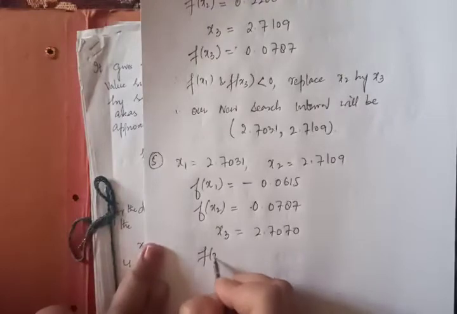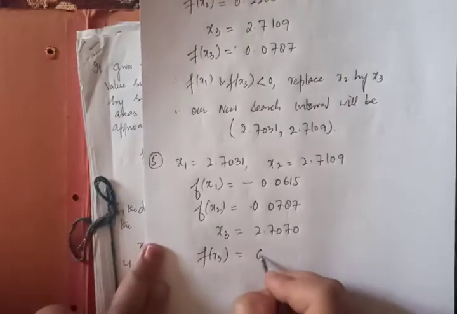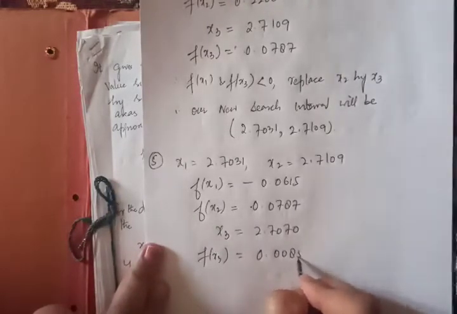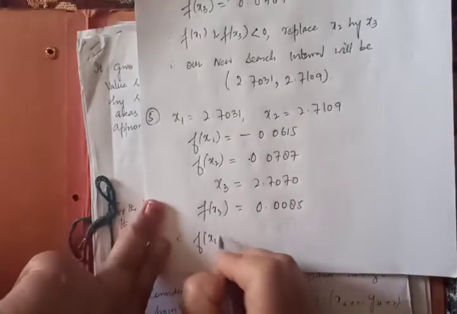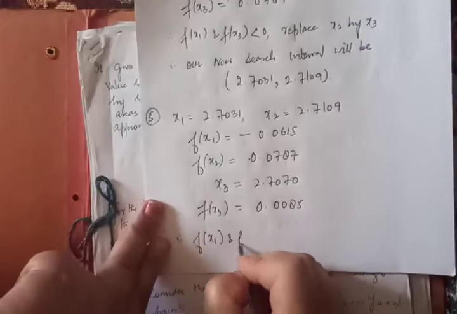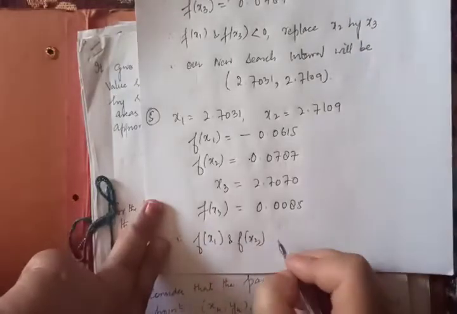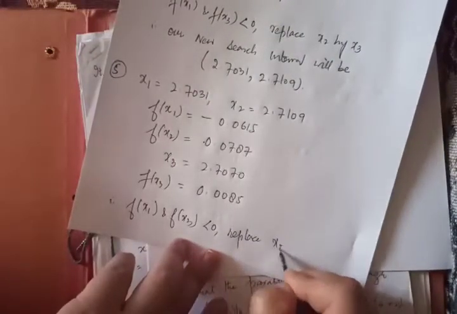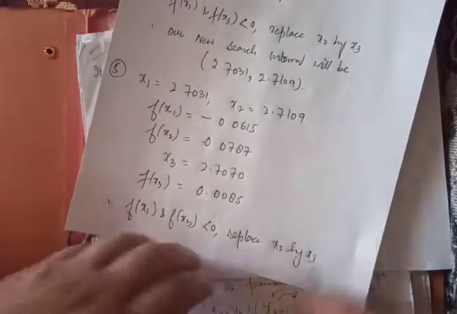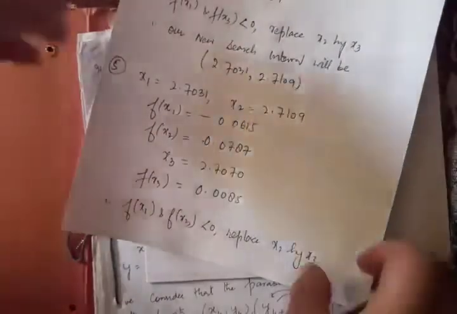Obviously then calculate f of x3 equal to 0.0085. Therefore f of x1 and f of x3 is less than 0. So replace x2 by x3.